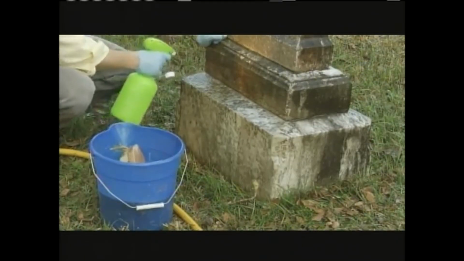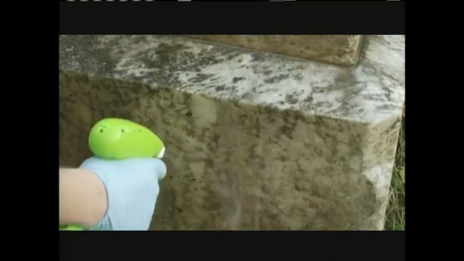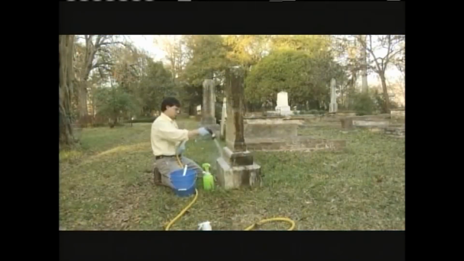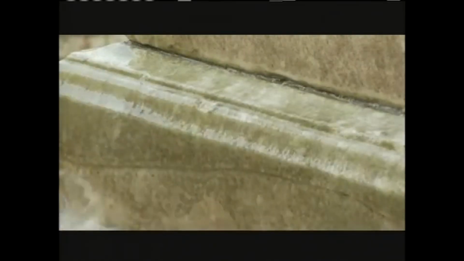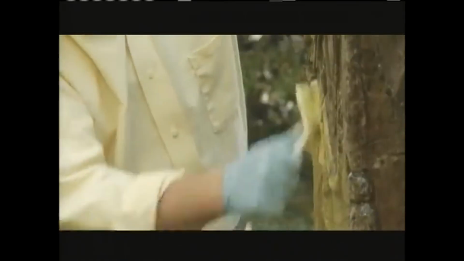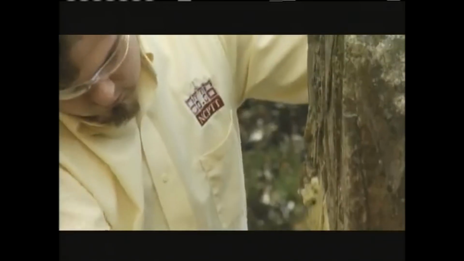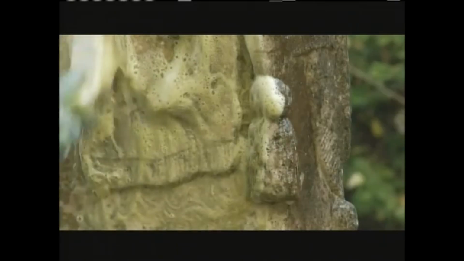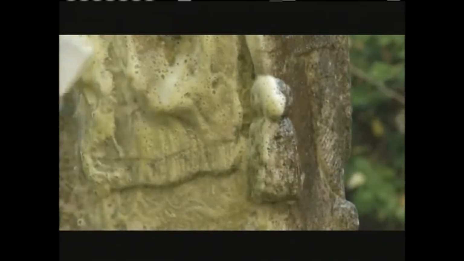If you are using a cleaner that contains a biocide, keep in mind that the stone will continue to lighten over the next few days. Also, as we said before, we're going to use a lot of water. Make sure you keep the stone rinsed at all times. And there you have it. These procedures are not only useful for general cleaning, but can also be performed before more complicated repairs or conservation work takes place.